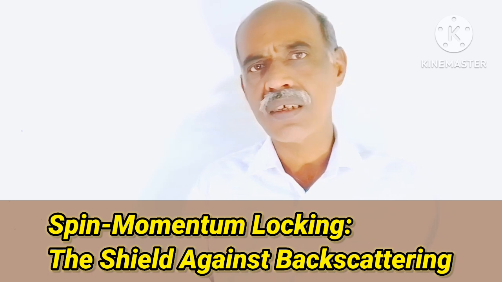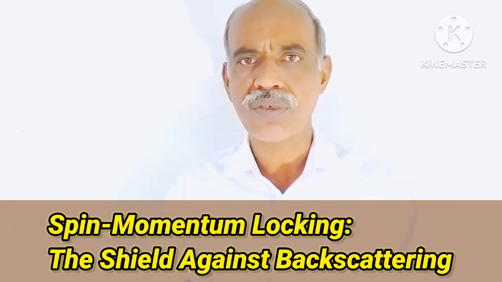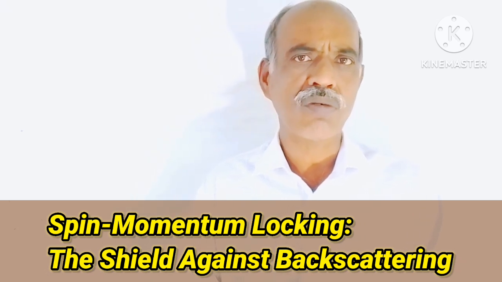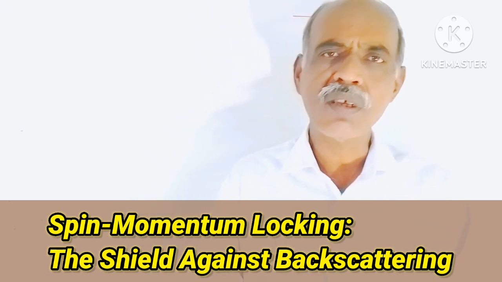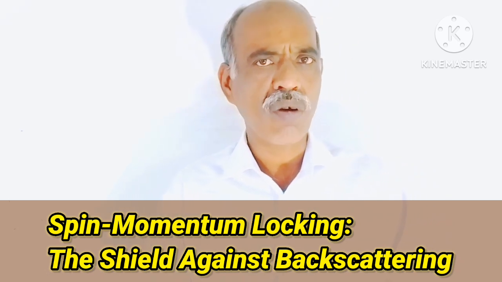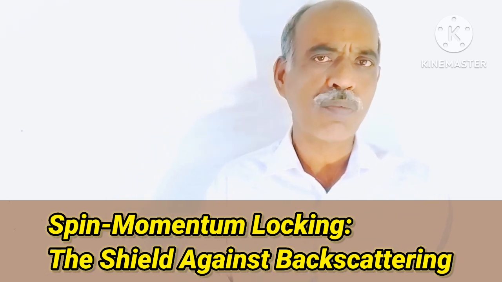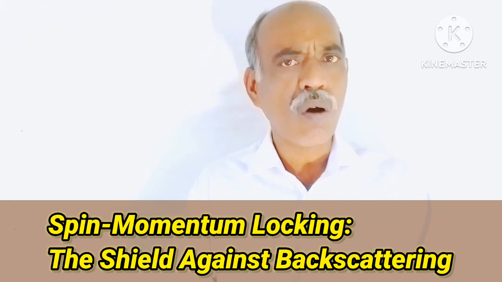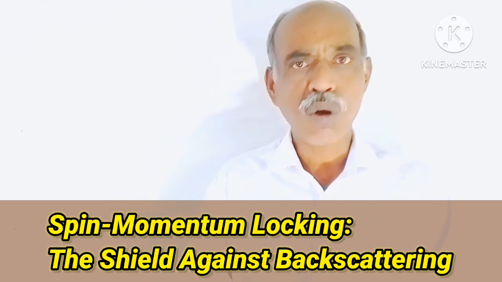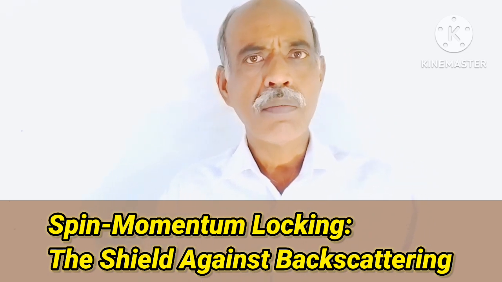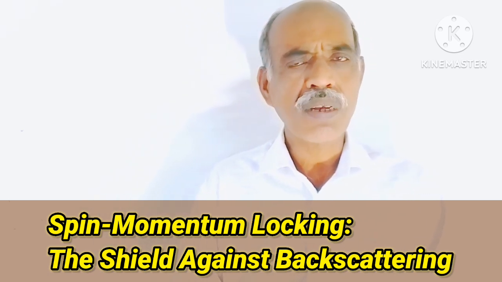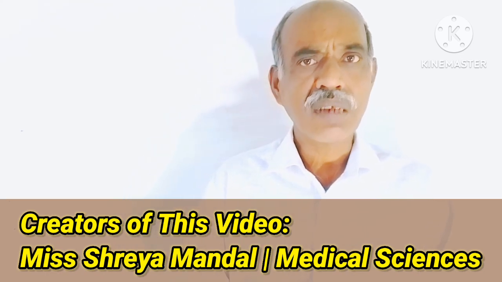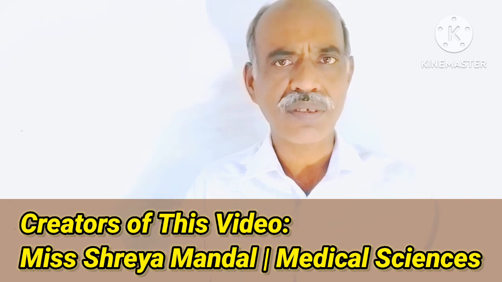So what exactly is spin momentum locking? That is the question. Spin and momentum are both properties of electrons. In this discussion we will stick only to electrons. Here, the spin and momentum of the electrons are locked together. What is the meaning of that? It means that the spin of electrons dictates the momentum. According to the direction of the spin, the momentum is fixed.